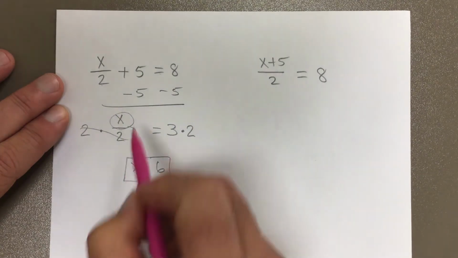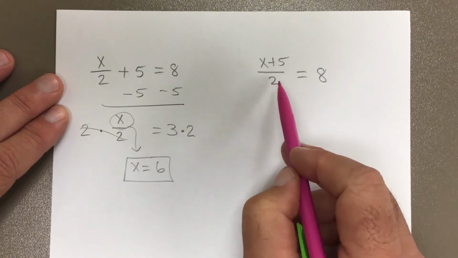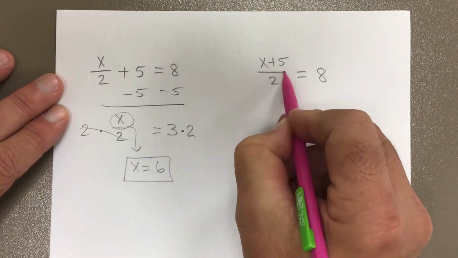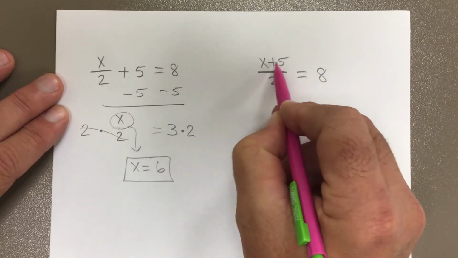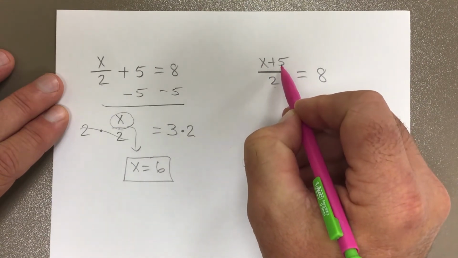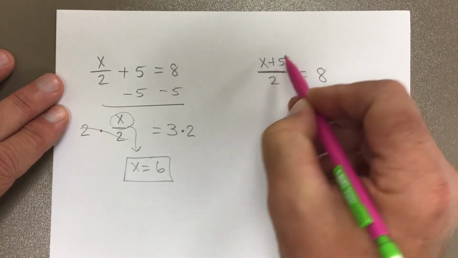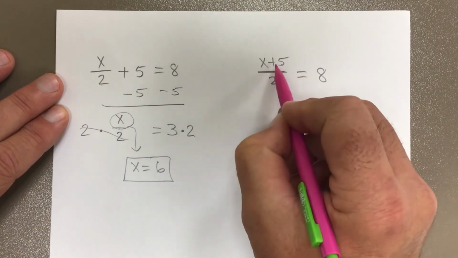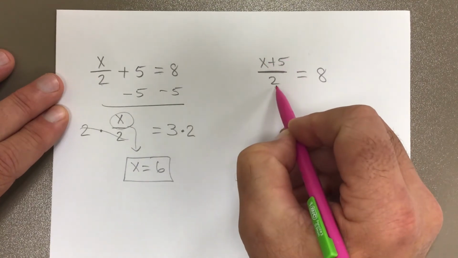All right. Now, how is this one different? This one is different from this one because this whole thing, x plus 5, is being divided by 2. We call this an expression. So we cannot break up the expression. We can't do that because this whole thing is being divided by 2.